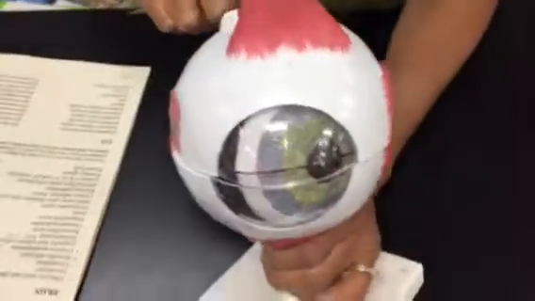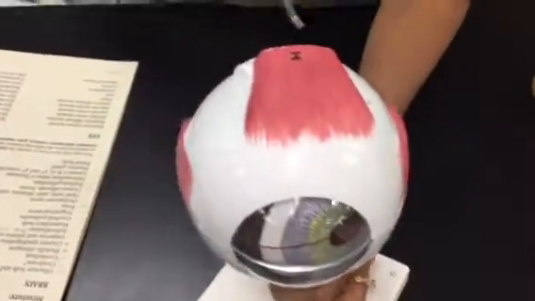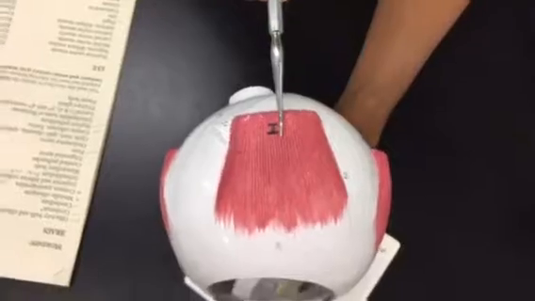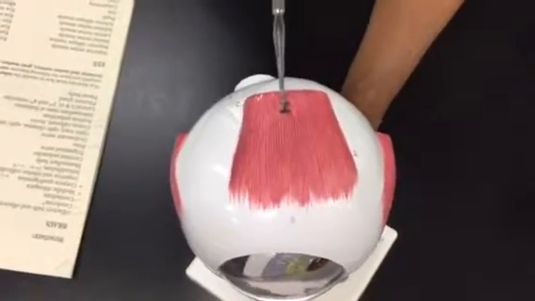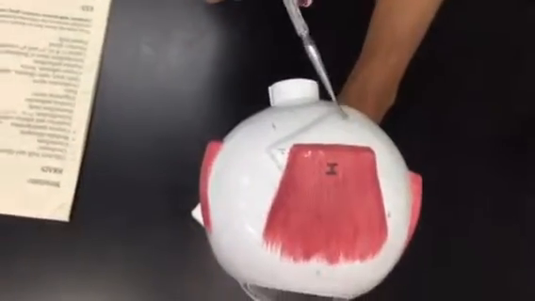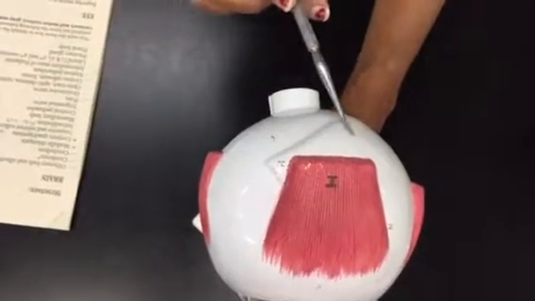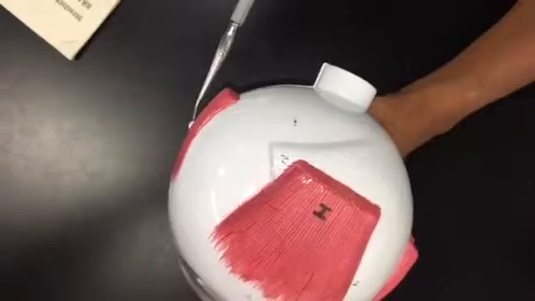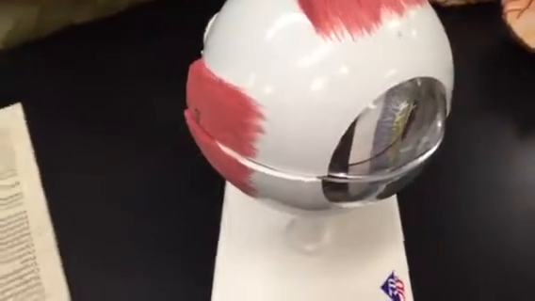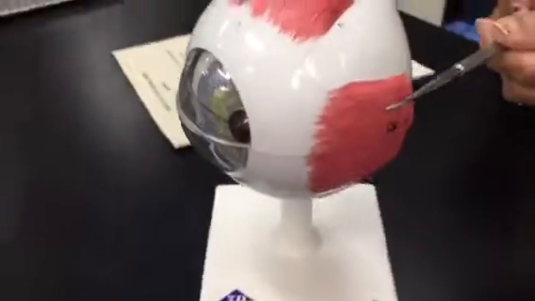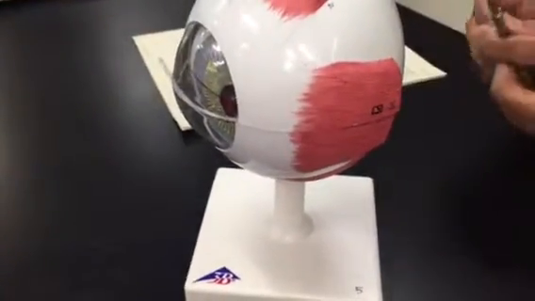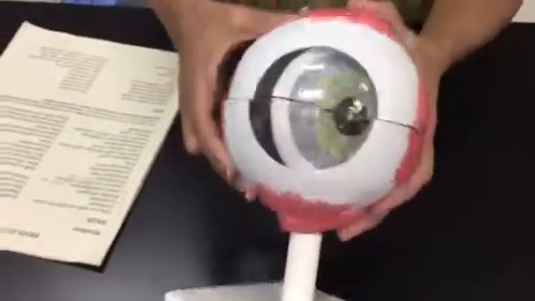In the eye, first of all, the muscles. This is the superior rectus muscle, and this tendon here is the superior oblique tendon. This is the medial rectus muscle on the medial side, and here is the lateral rectus muscle on the lateral side, and the inferior rectus muscle will be located on the inferior side.